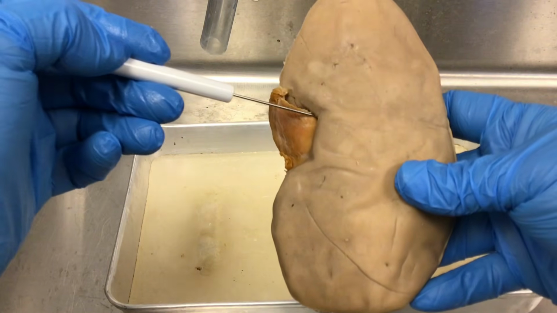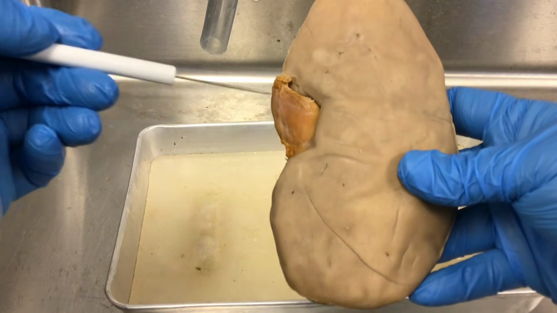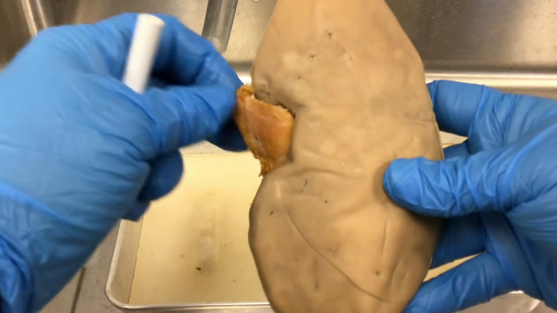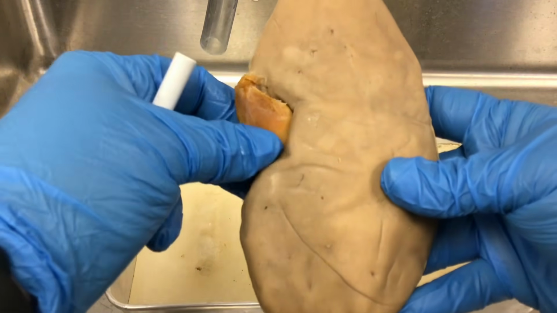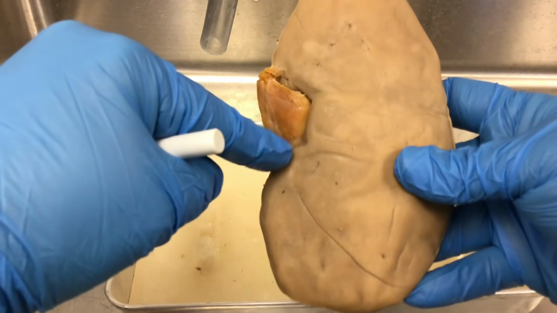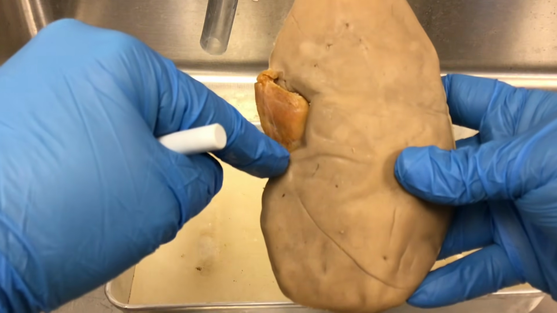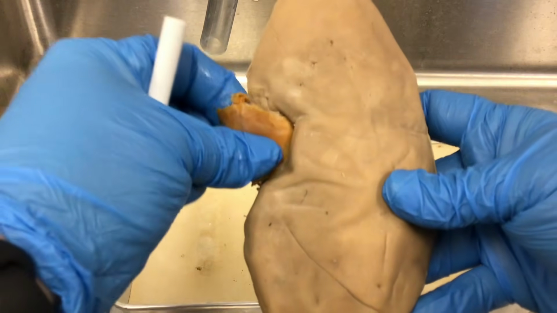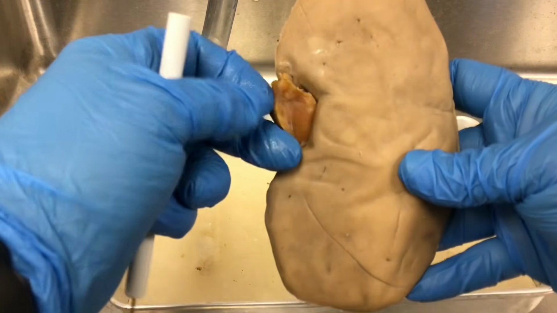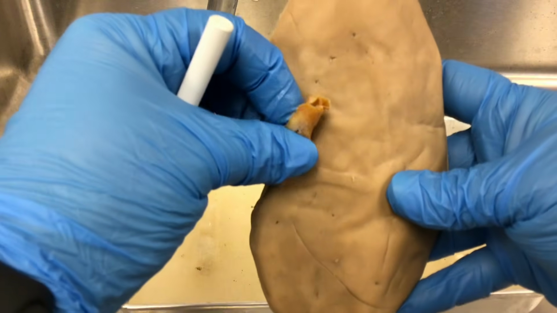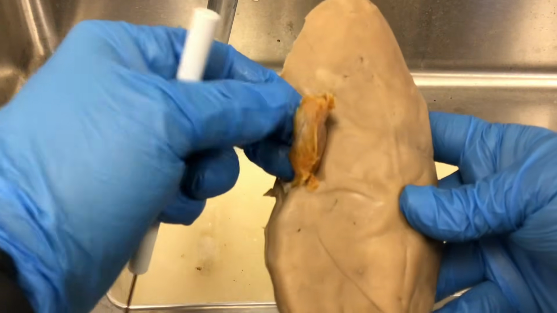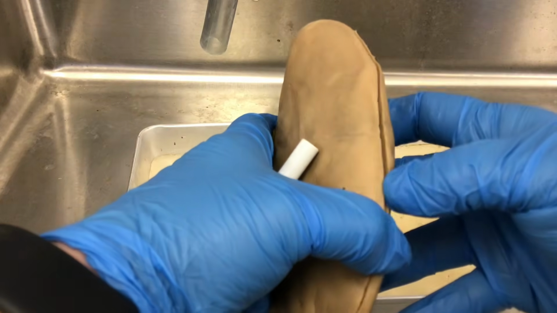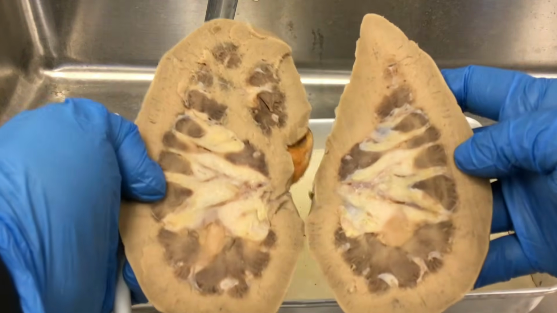The medial indented area, which is where we would have the blood vessels, the ureter, the lymphatics and nerves all entering or leaving the kidney, is called the renal hilum. Now here, this is more than likely the ureter, covered with connective tissue. I'm not going to get into it, but the ureter would be in there. These kidneys have not been injected, so we're not going to see the vasculature very well.